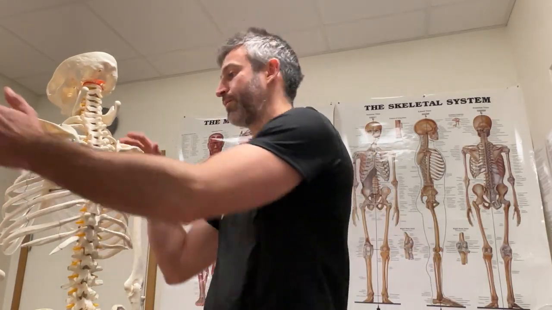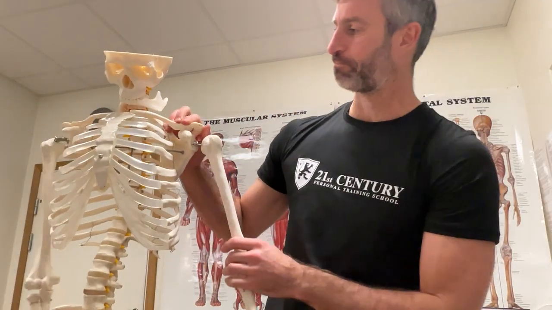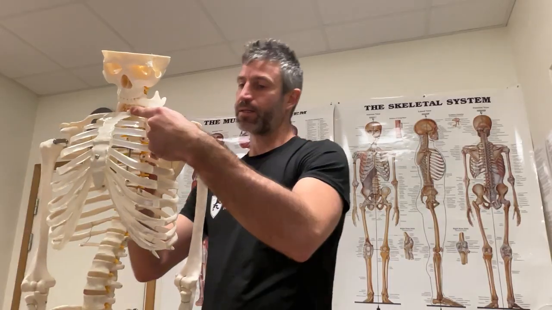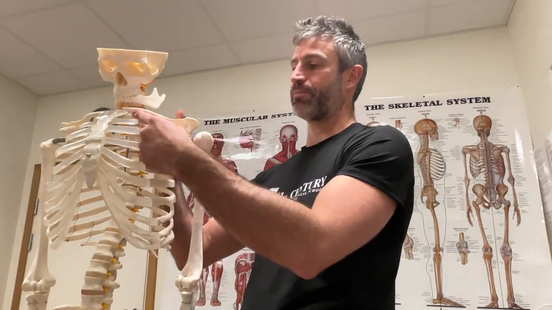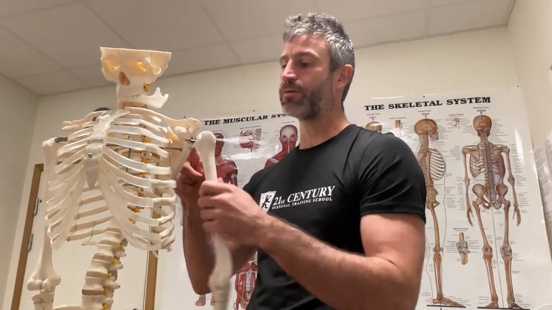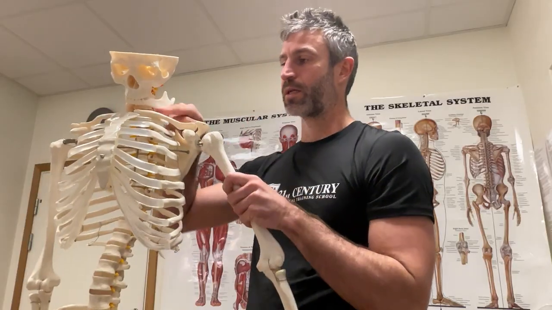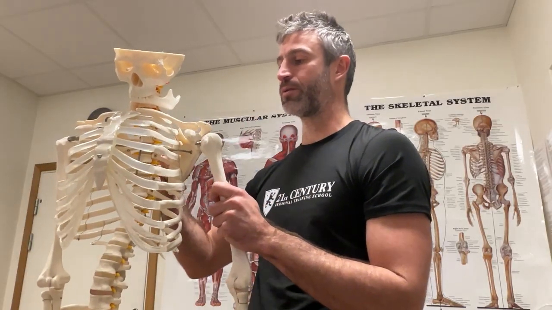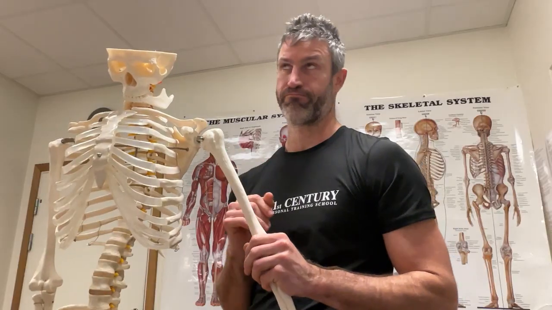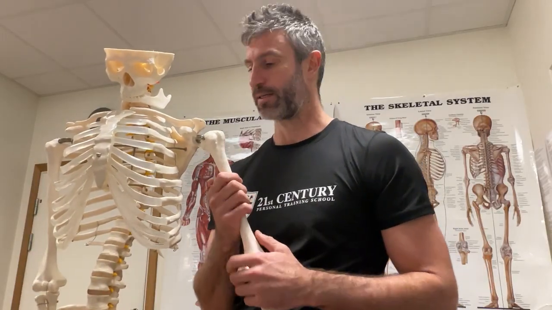Okay, then coming through and down, we could start with the scapula and the arm. So the whole shoulder joint is made up of the scapula and the clavicle and the humerus. Clavicle is collarbone, scapula is shoulder blade, humerus is the arm bone, I guess.